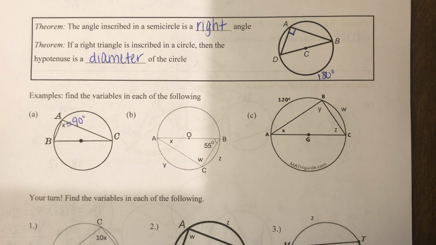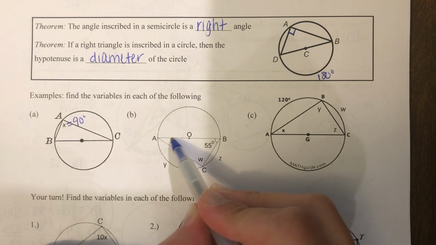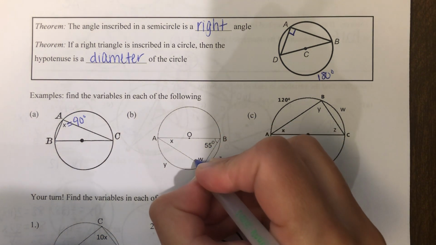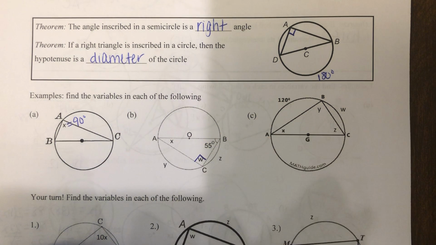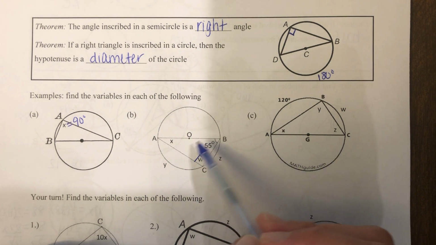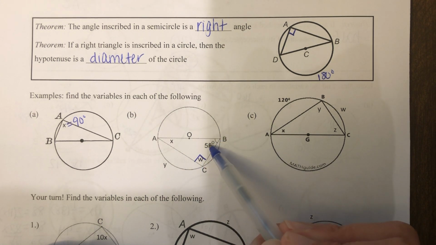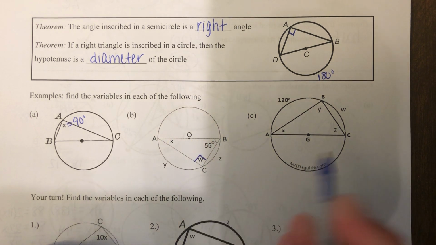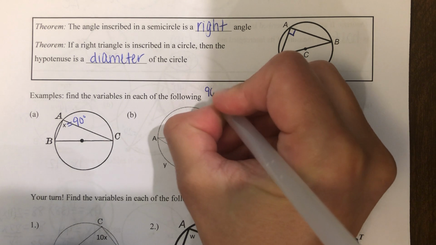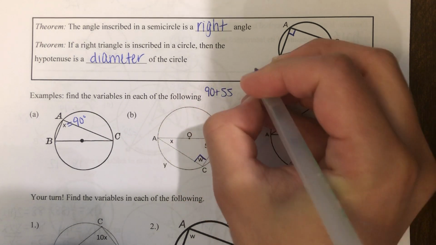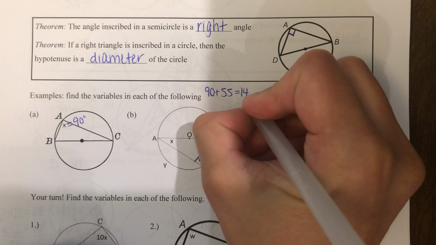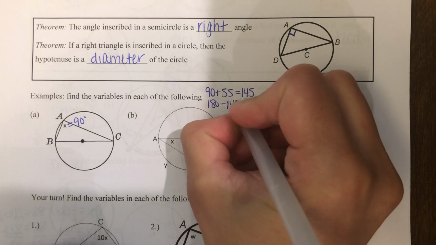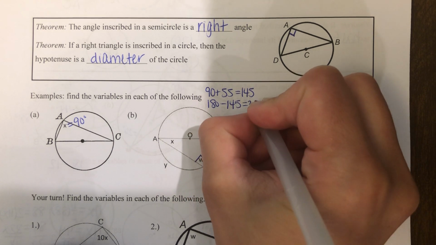All right, next example. I see a diameter. So I have a semicircle. So angle W must be a right angle. Now I have a triangle where I have two of the angles and I'm missing the third. Remember, a triangle always has 180 degrees, so I'm going to add up the 90 and 55 to get 145. Subtract that from 180, and we get 35.